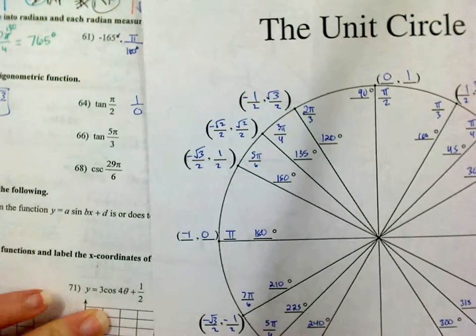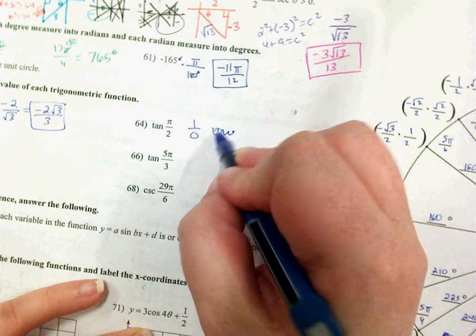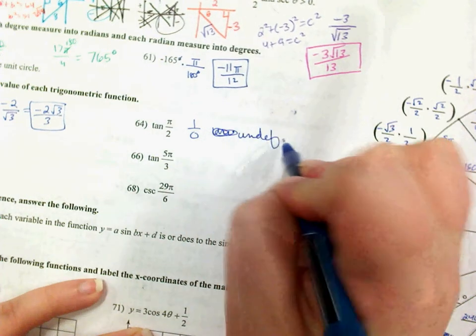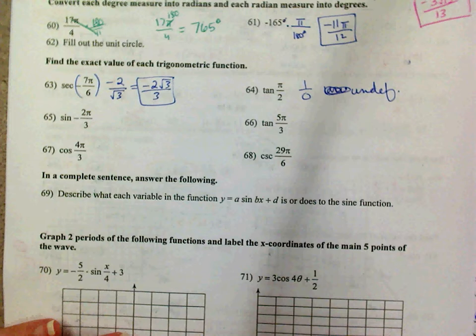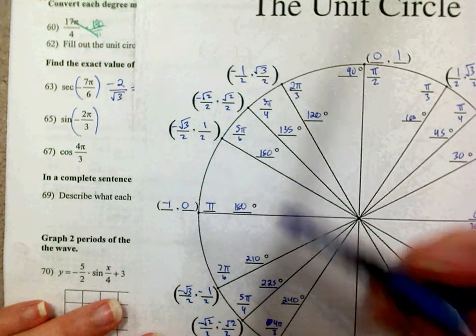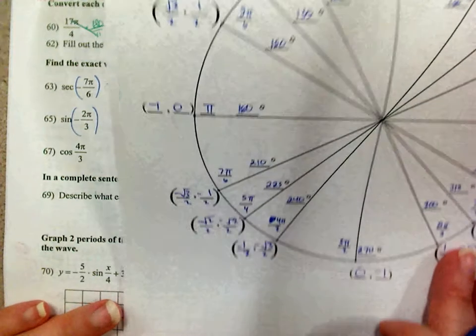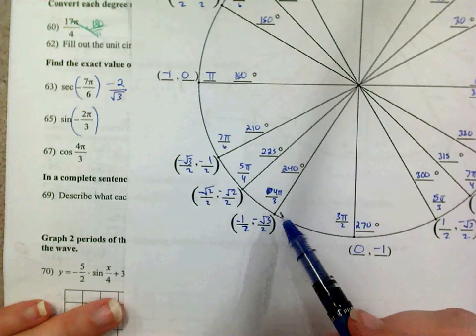Okay. What about sine of negative 2/3 pi? Where's negative 2/3? Where's 2/3? 2/3 is right here, so where's negative 2/3? Down here? What's sine? The x or the y? So it's negative square root of 3 over 2. Yeah?